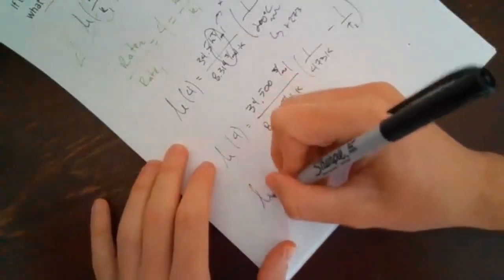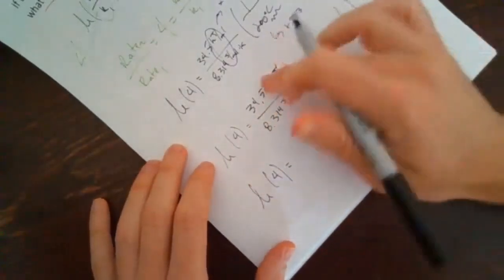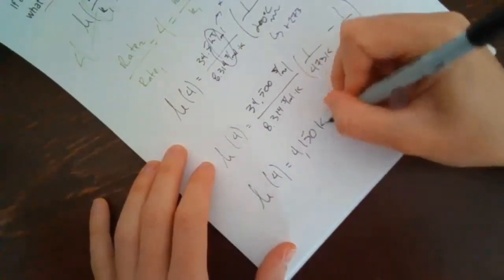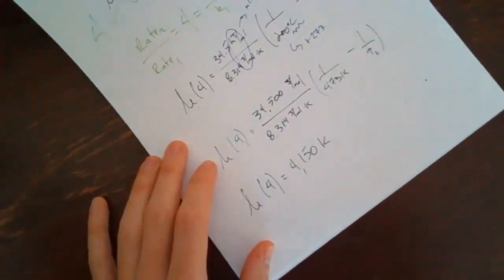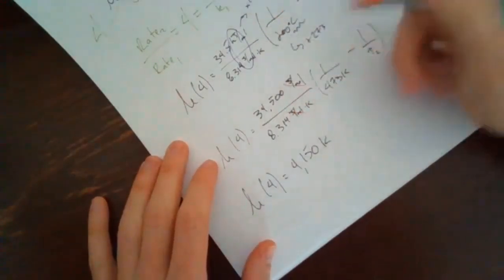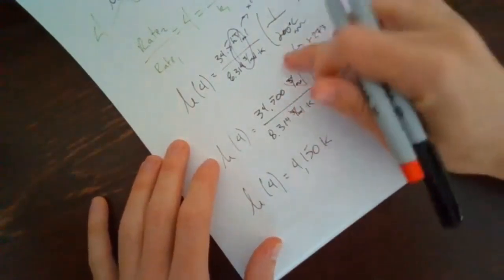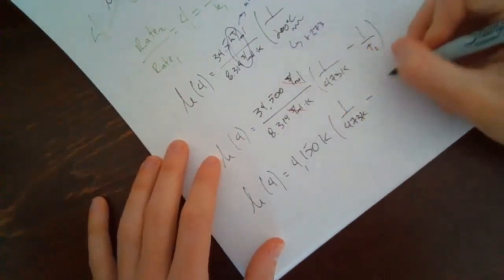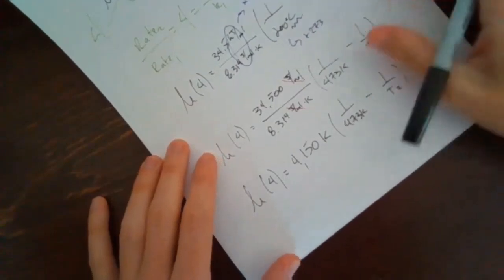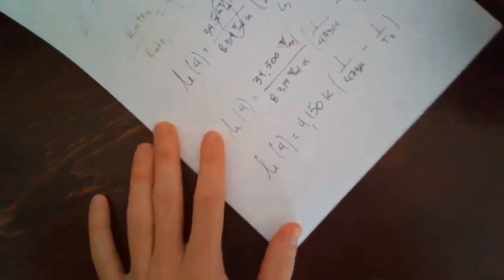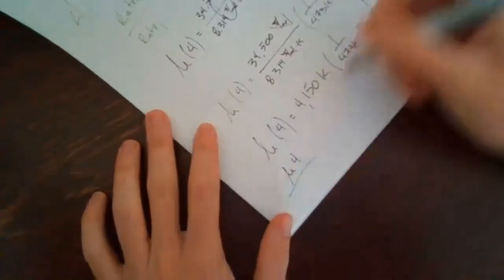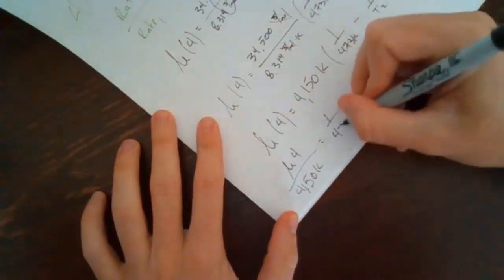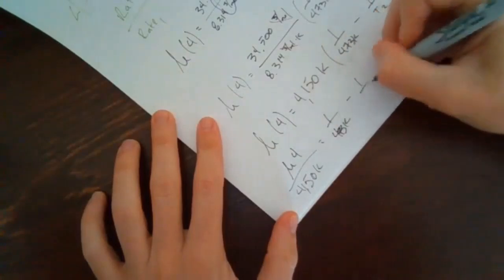We can work that out a little bit. ln of 4 is going to be equal to, if we do this division, I get 4,150 Kelvin. You can see what happens unit-wise: the joules per mole cancel out, and it's 1 over Kelvin in the bottom of it, so that swaps up. 1 over 473 Kelvin minus 1 over T2. ln 4 divided by 4150 Kelvin is equal to 1 over 473 Kelvin minus 1 over T2.